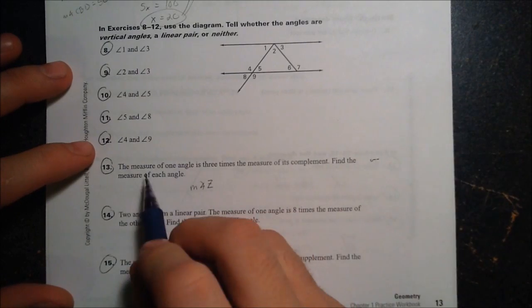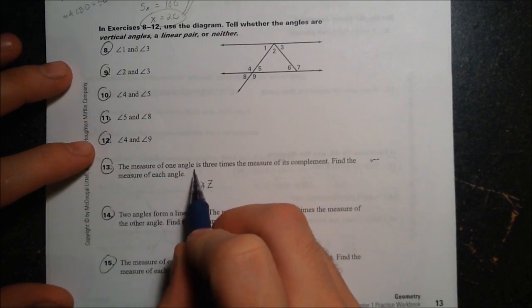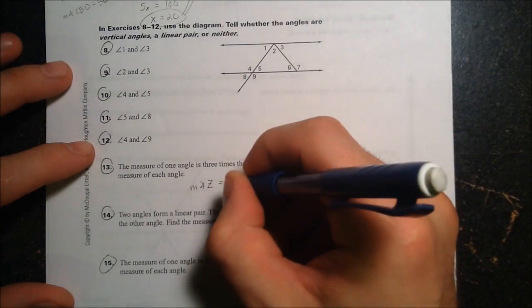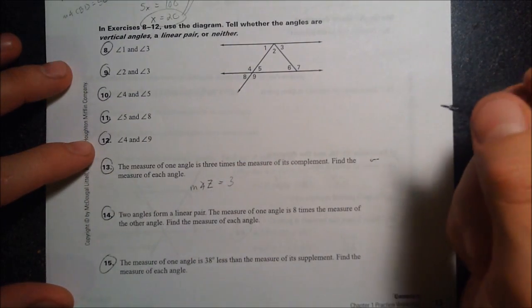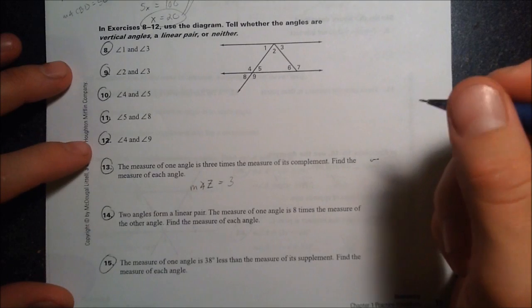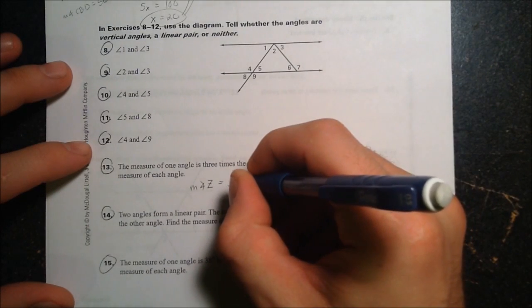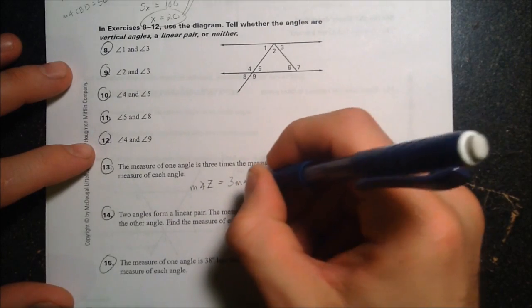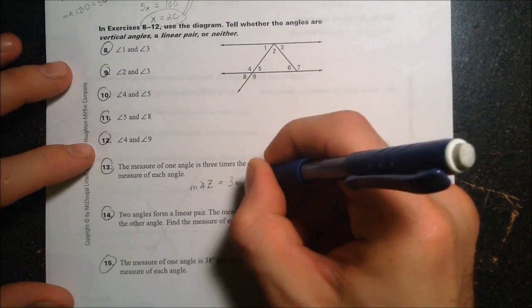The measure of one angle, I called it angle Z, is 3 times the measure of its complement. So I'm going to say that its complement is angle A.